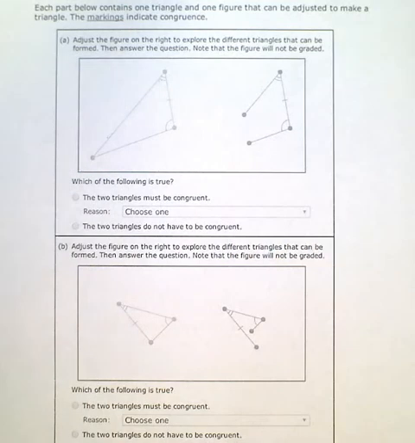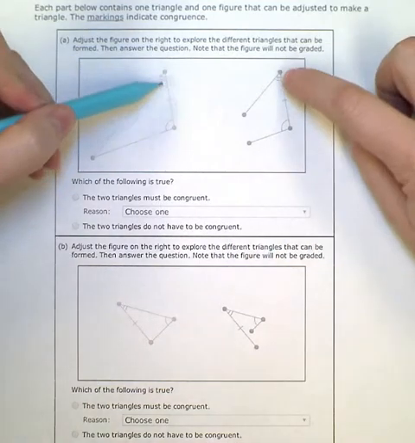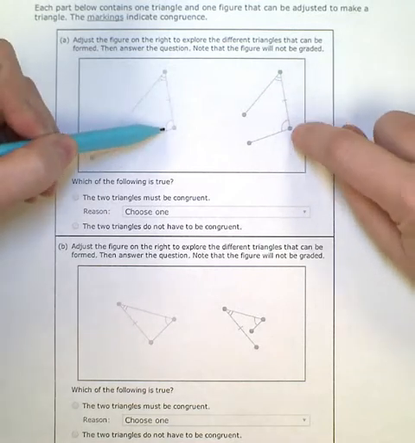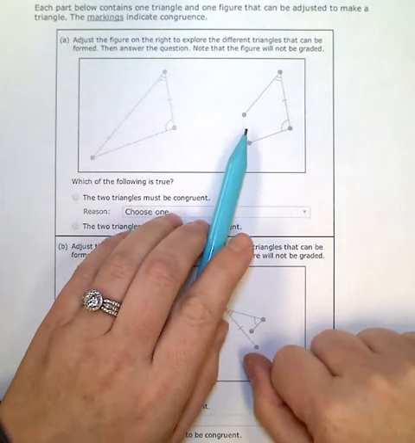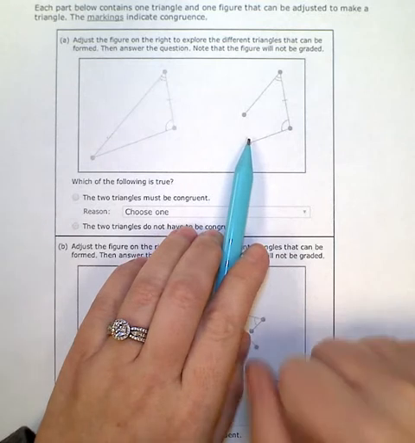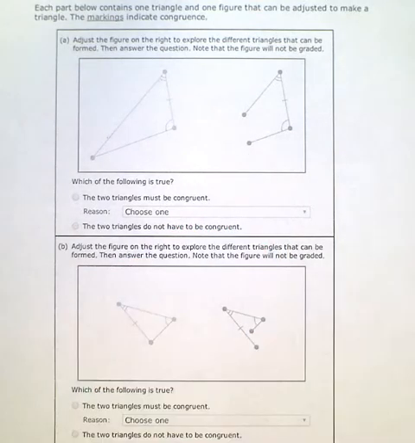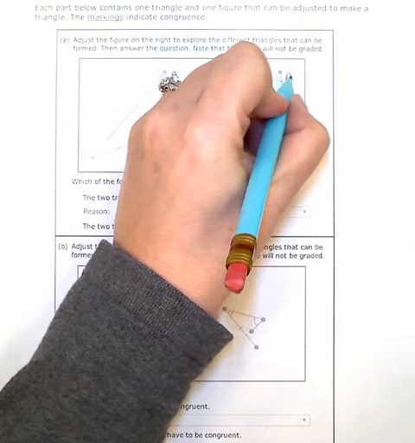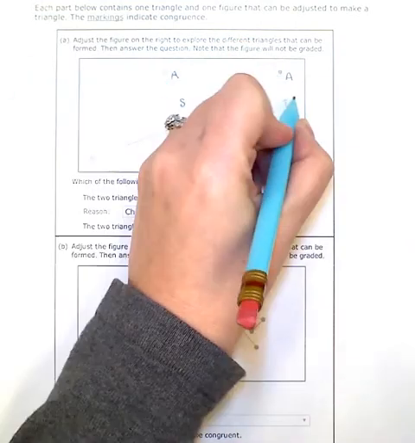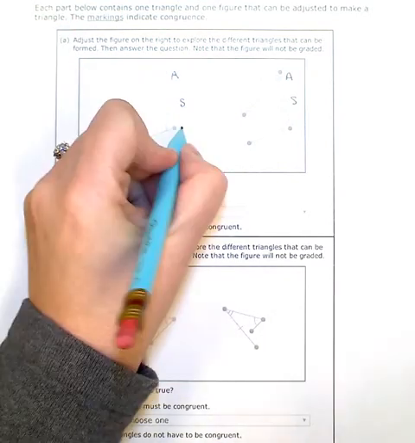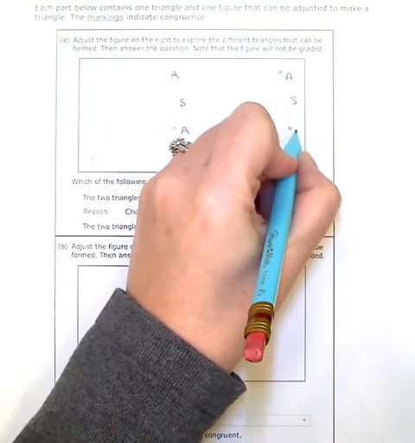That's what we're trying to figure out: if these three parts of the triangle are fixed and congruent to each other, does this triangle have to finish out and become exactly like that one, or could I make a different one that isn't congruent? That's essentially what we're asking ourselves here. So what I have is two angles that are congruent, the side that's in between those two angles, and another pair of congruent angles.